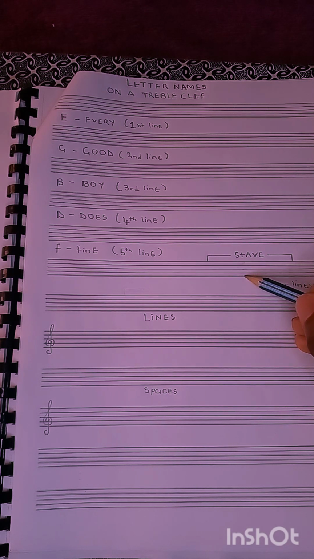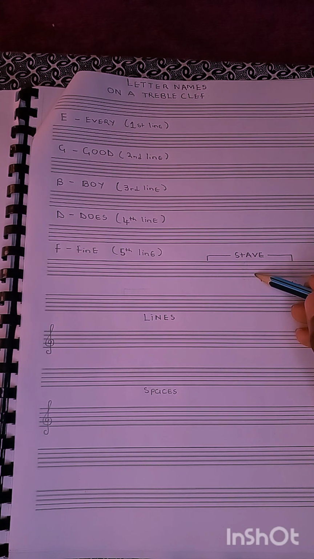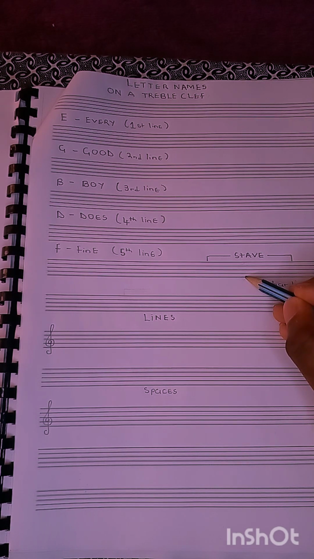So if you see a note drawn on this first line, for example, it has a different pitch compared to these other four lines. Each of these lines has a different pitch. So do the spaces. The spaces are also used to write musical notes on, and the spaces also have different pitches.